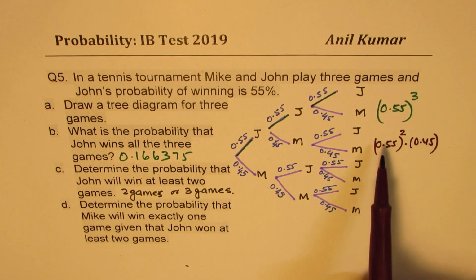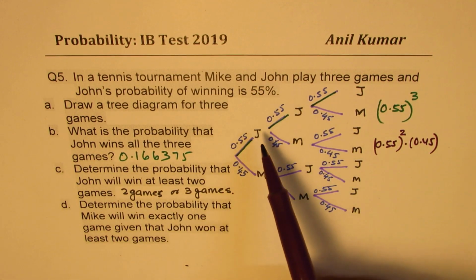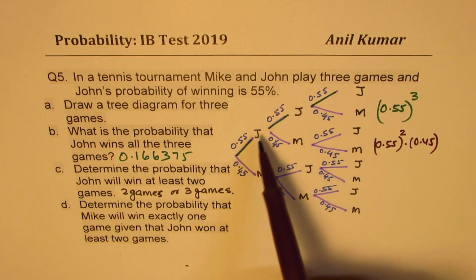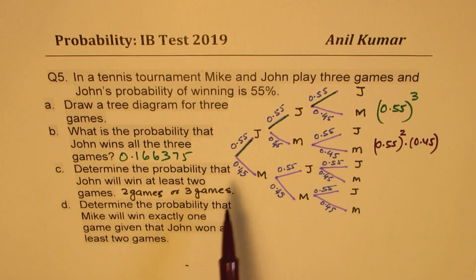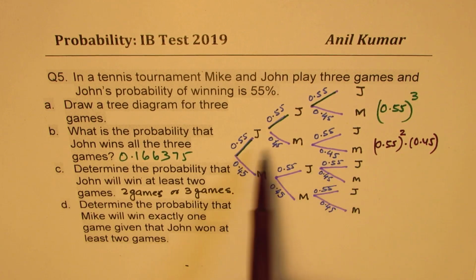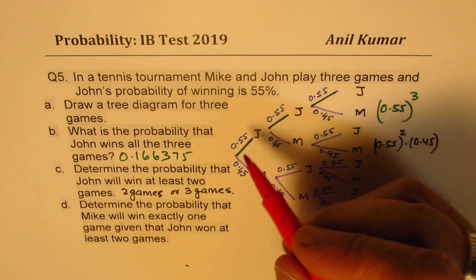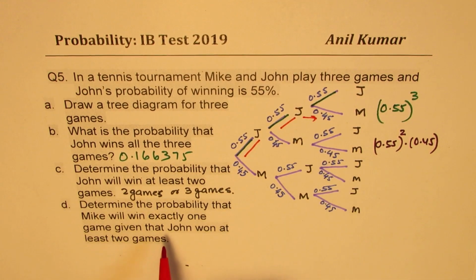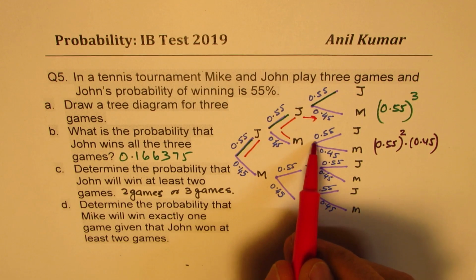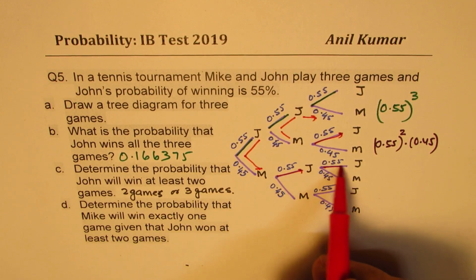Now this can happen in 3 different ways, right? That is to say, JJM, that is one possibility. The other is JMJ, right? And then we have MJJ. So these are the 3 possibilities, correct? So it could be JJM, or it could be JMJ, or he could lose 1 and win the other 2.